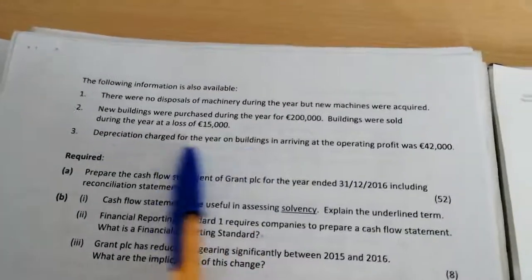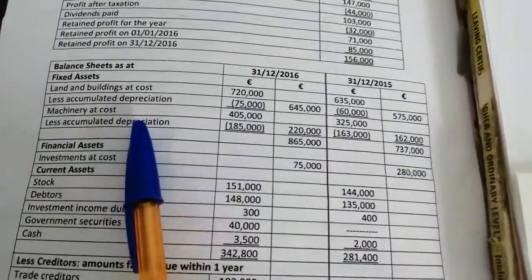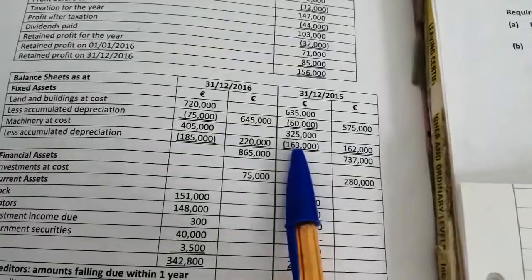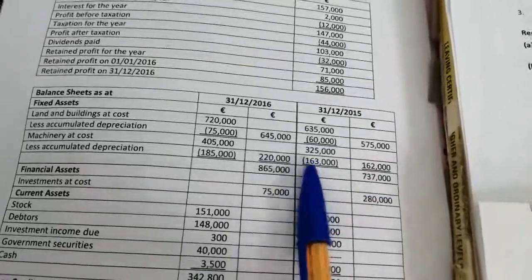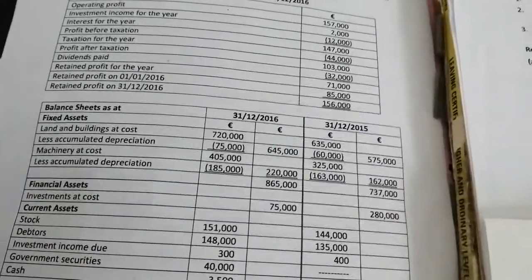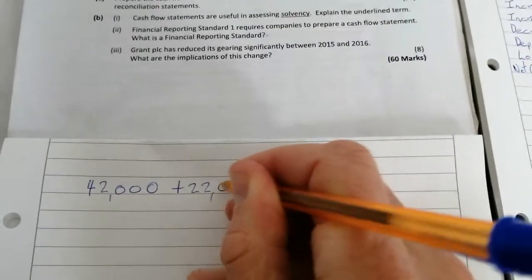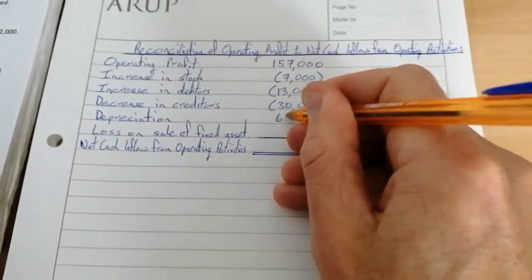So all we really need to do then is find the depreciation for the year on the other lot of fixed assets, which is the machinery. And we do that in the same way as we did it in the ordinary level. We look at what the accumulated depreciation was up until the end of 2015, which is 163,000, and we see what it went to at the end of 2016. It went to 185,000, and we just subtract 163 from 185 and we get 22,000. So over here then, plus 22,000 is 64,000. And that's our depreciation for the year there, 64,000.